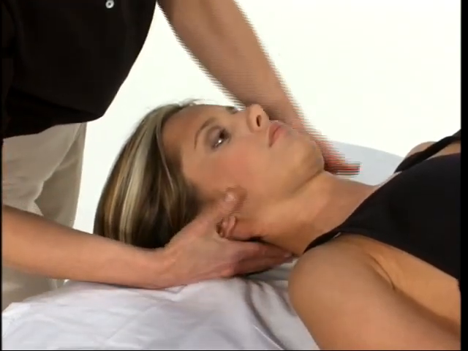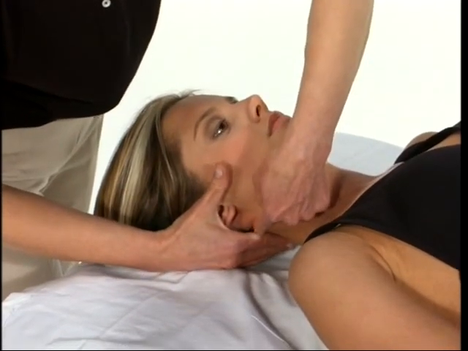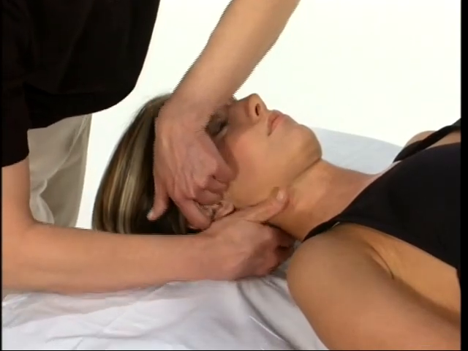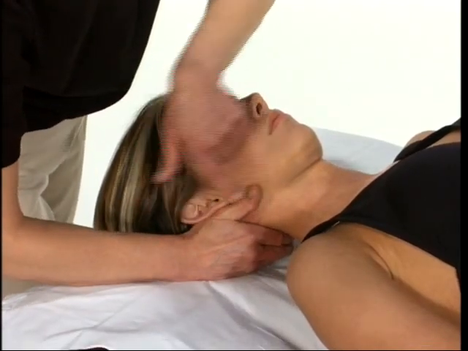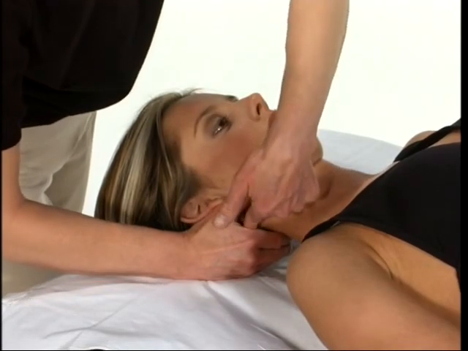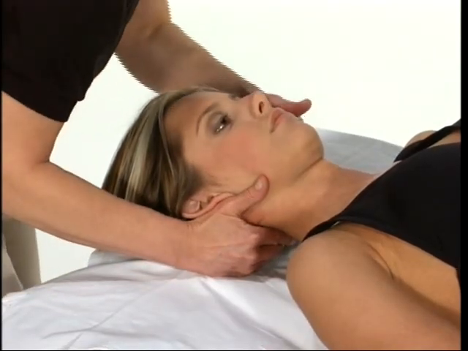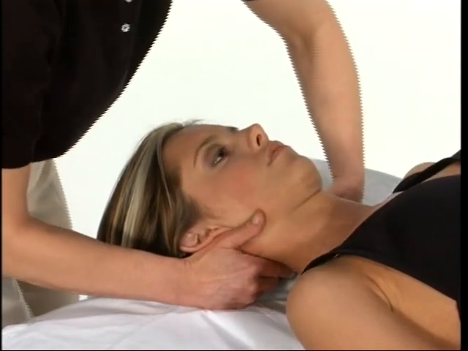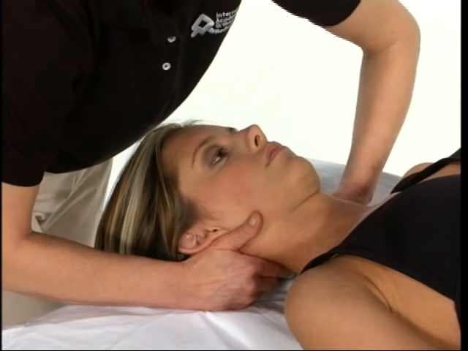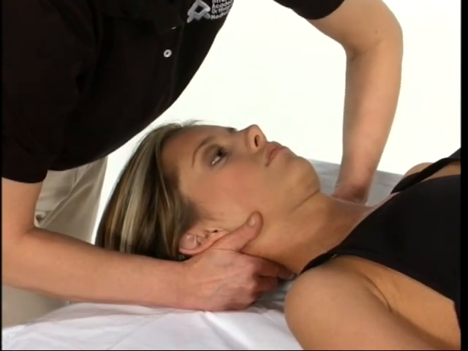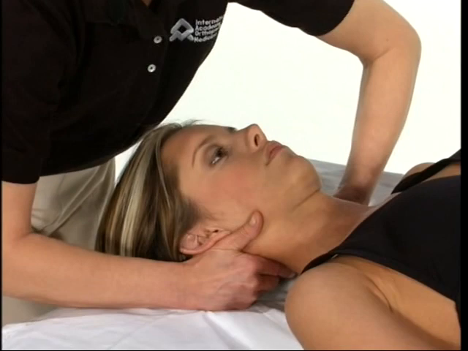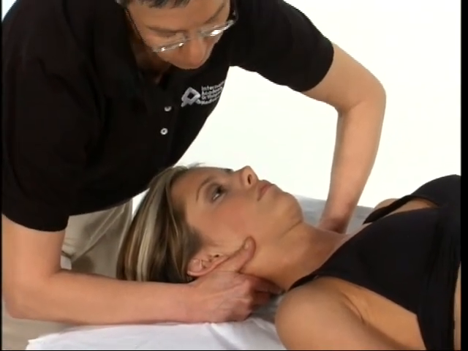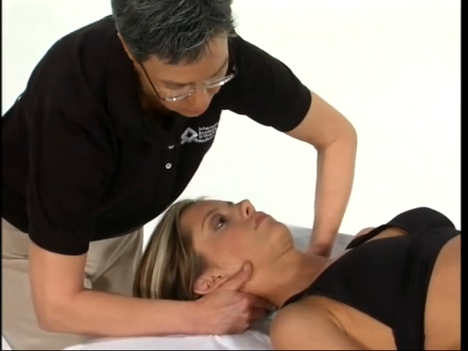The stabilizing hand now rests by resting the radial side of the index finger against the C2 lamina, thenar against the mastoid, leaving space for C1. The other hand localizes the transverse process of C1, and a lateral pressure is exerted against the lateral aspect of the transverse process. The position is held 30 to 60 seconds.